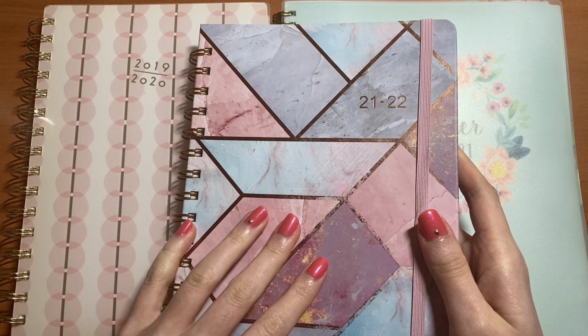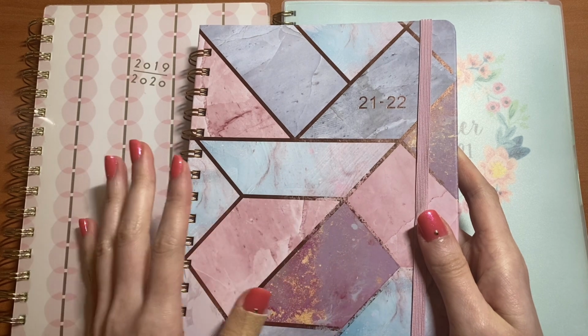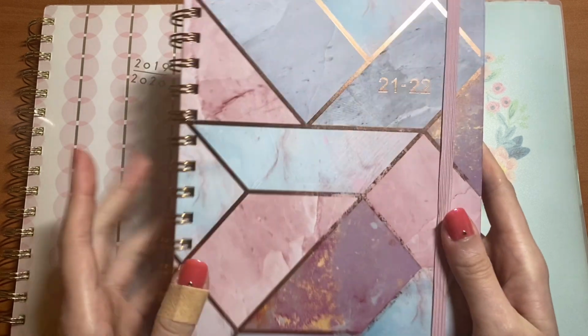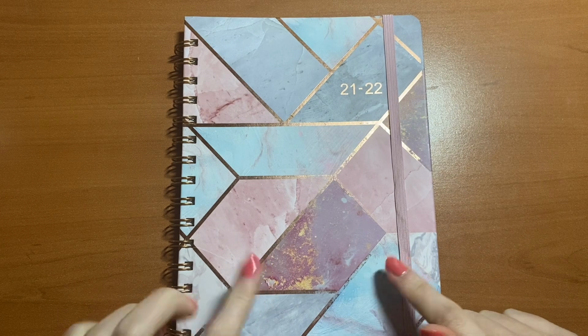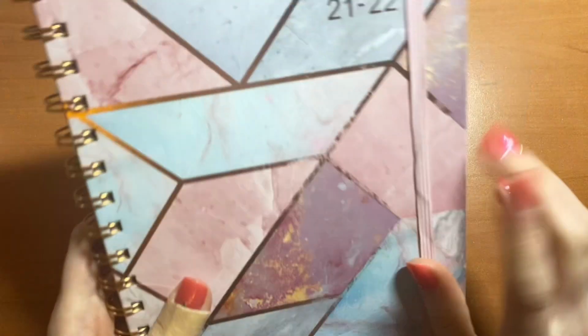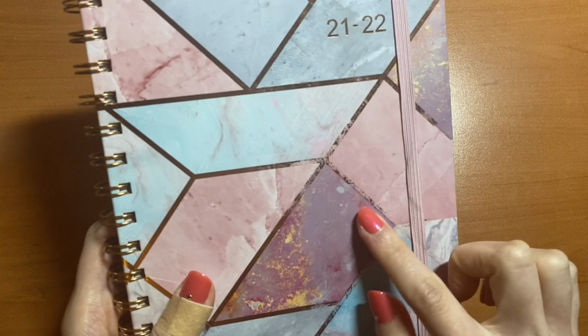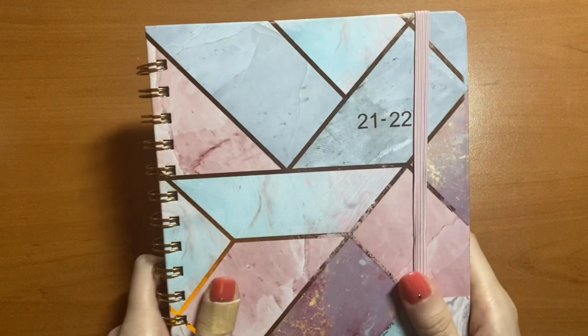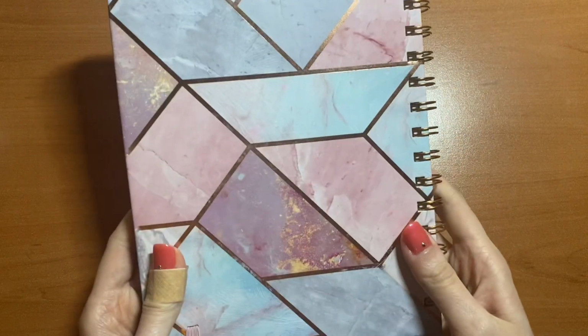That way you don't go halfway into a school year and have to switch your planner. I just find that this is a lot better. So this is my current junior year planner. I really do like it so far. As you can see, it's not the best quality though, because I usually have my planner open fully, so it is a little bit scratched up on the front, but I think it's super pretty nonetheless.